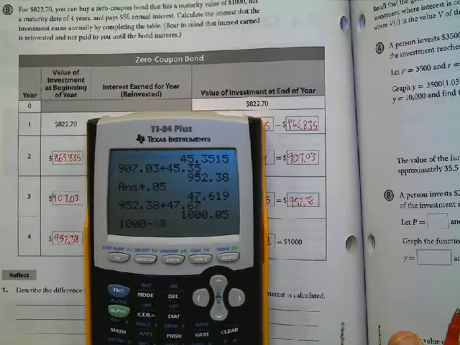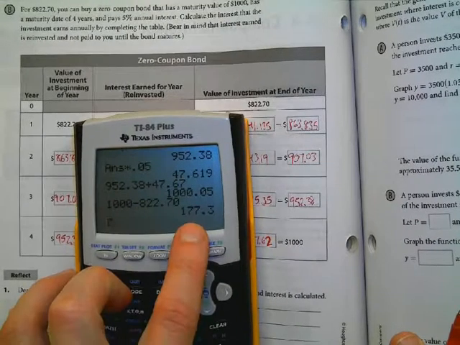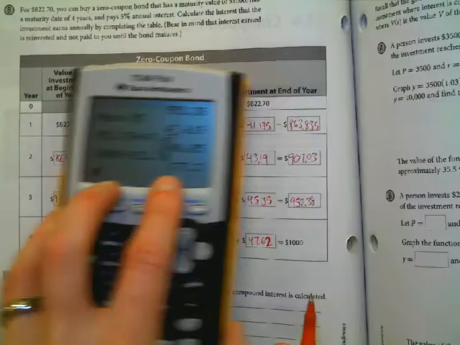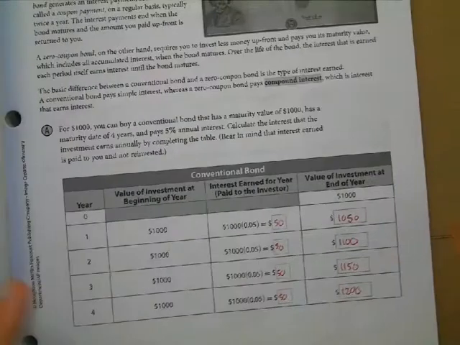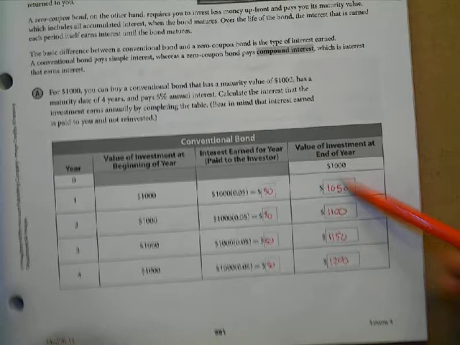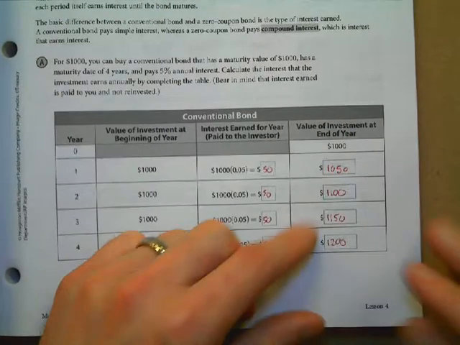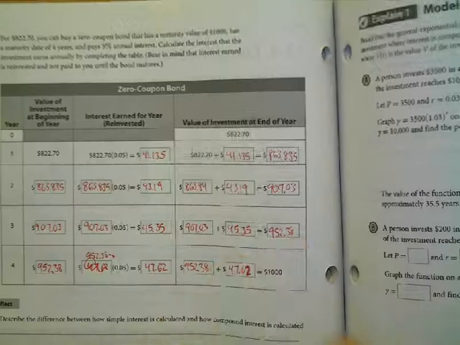Again, for nothing other than just letting them hold on to your money for you. So we still made more money here, but we started with a different amount. We started with a larger amount, so we had to give a larger amount of money too. Here, we started with a smaller amount of money, and we still made pretty good. We made $177.30 for, again, doing nothing.